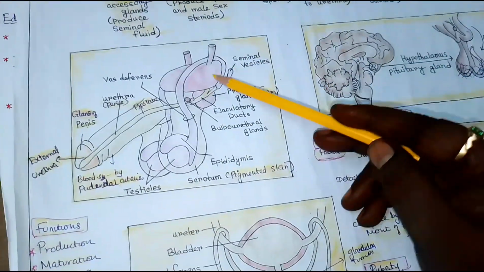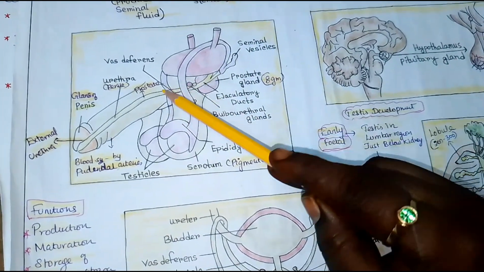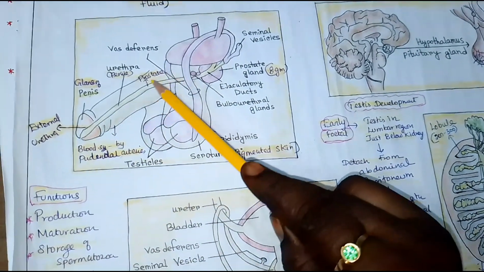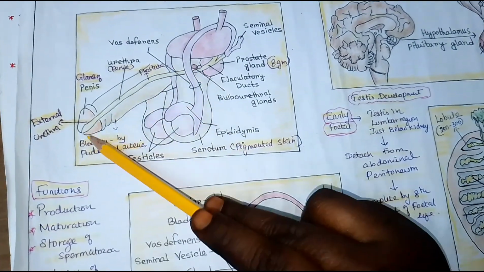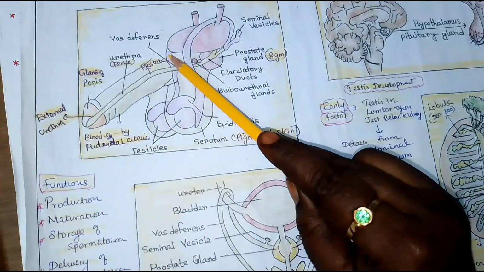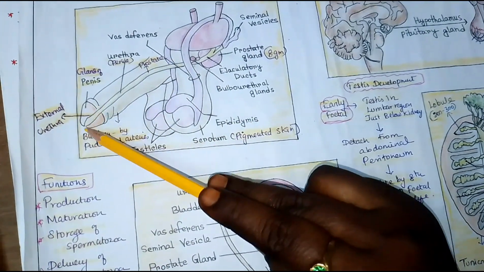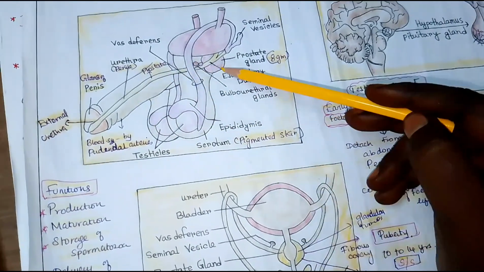You can see this is the bladder. Are you understanding? This is the penis. Inside the penis the line is coming, it is called the urethra. The urethra is classified into 3 parts. This is called the external urethra, the penile urethra. These prostate glands are there, the prostatic urethra.